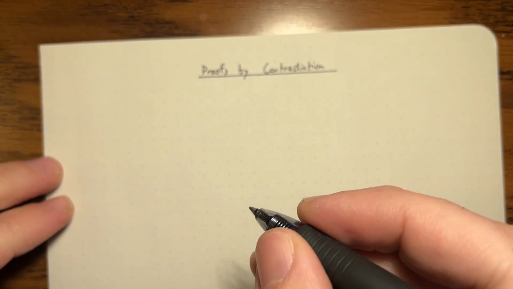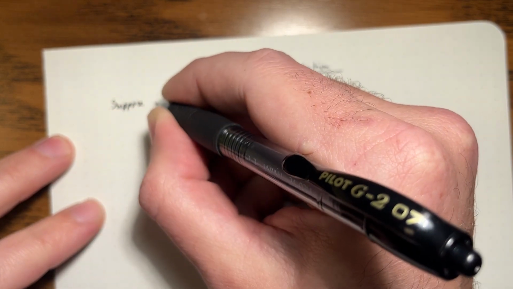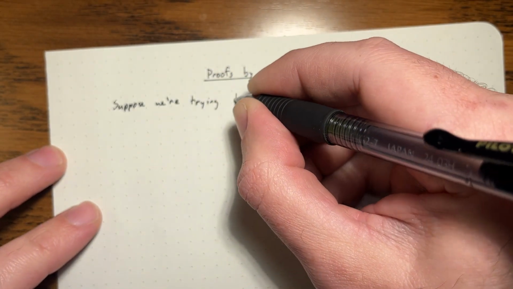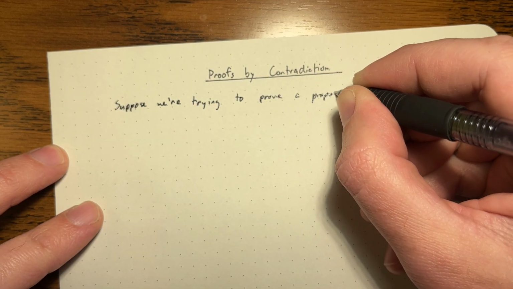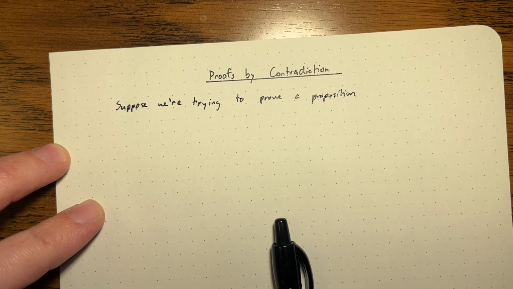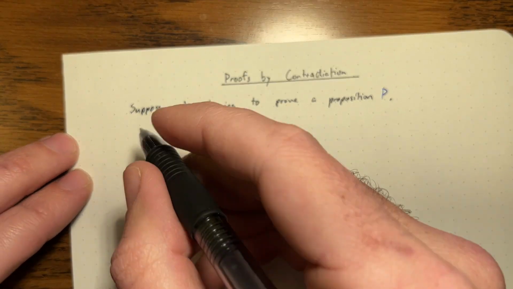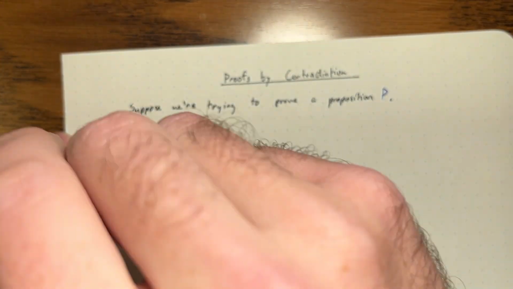In this lecture, we're going to discuss a very versatile proof strategy, which is known as proof by contradiction. So suppose we're trying to prove something. So we're trying to prove, what do I mean by something? A proposition. Let's call it P. And so we can try things like a direct proof, a proof by contrapositive, things we've discussed.